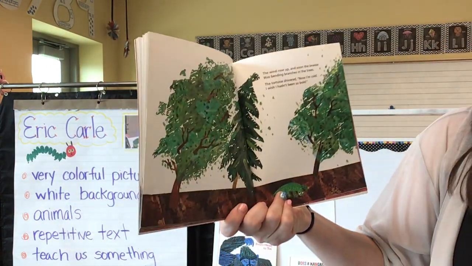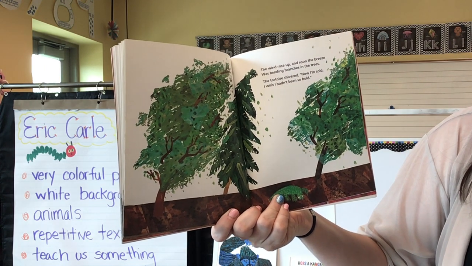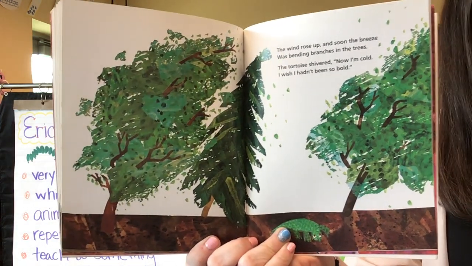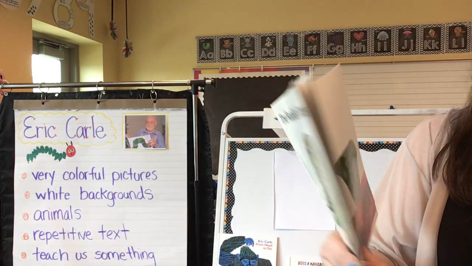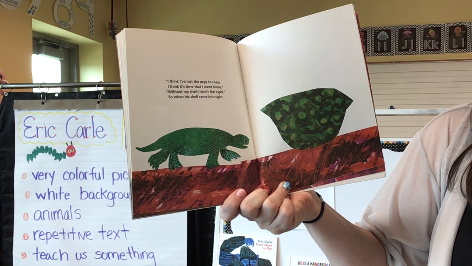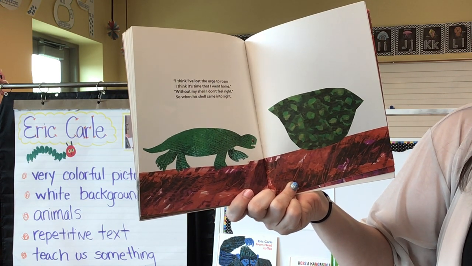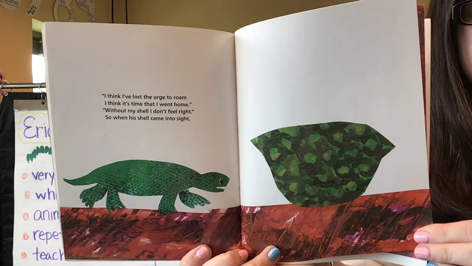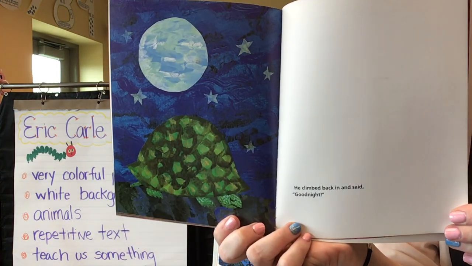The wind rose up, and soon the breeze was bending branches in the trees. The tortoise shivered. "Now I'm cold. I wish I hadn't been so bold. I think I've lost the urge to roam. I think it's time that I went home. Without my shell, I don't feel right." So when his shell came into sight, he climbed back in and said, "Good night."